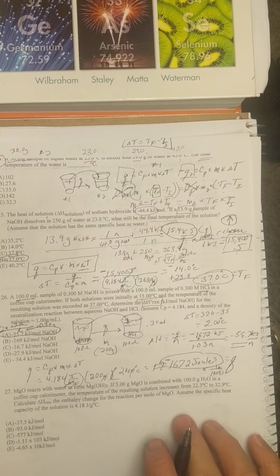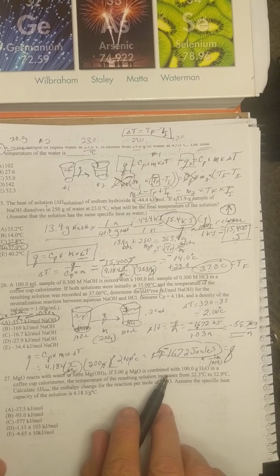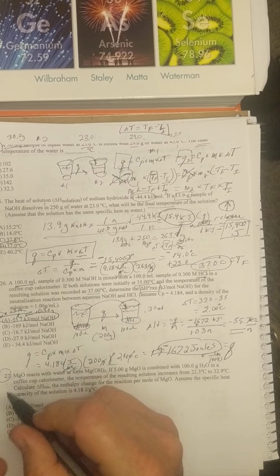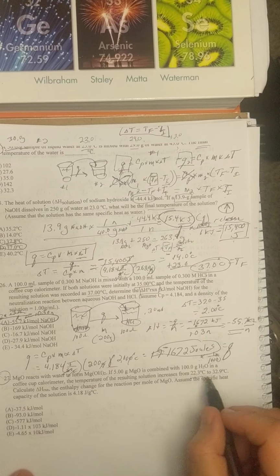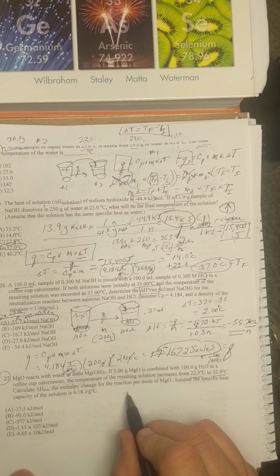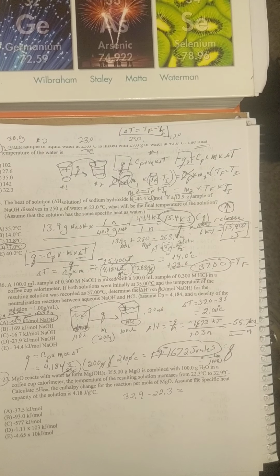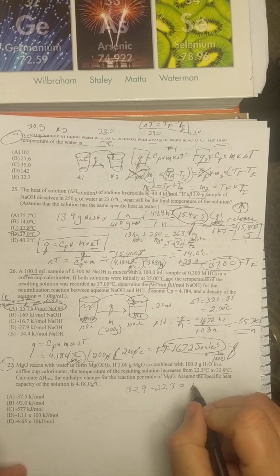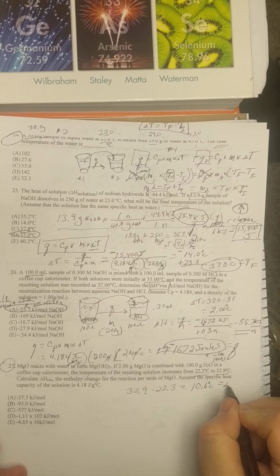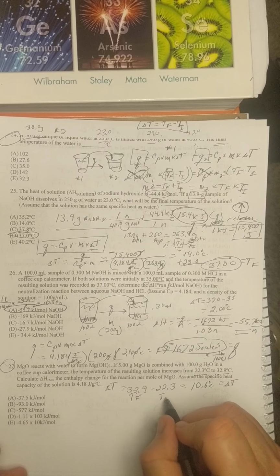Okay, I'd rather do that one. These are all kind of lab questions. MgO reacts with water to form Mg(OH)2, if 5 grams is combined with 100 grams. Look at your interactive lab if you want to see problems like this. The temperature resulting went from 22.3 to 32.9, so I got 32.9 final minus 22.3, 10.6, and that's my delta T. T final minus T initial.